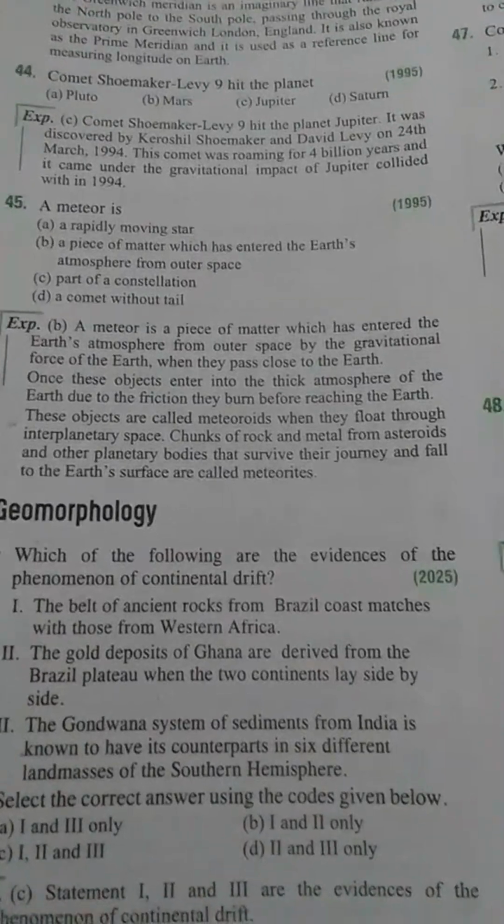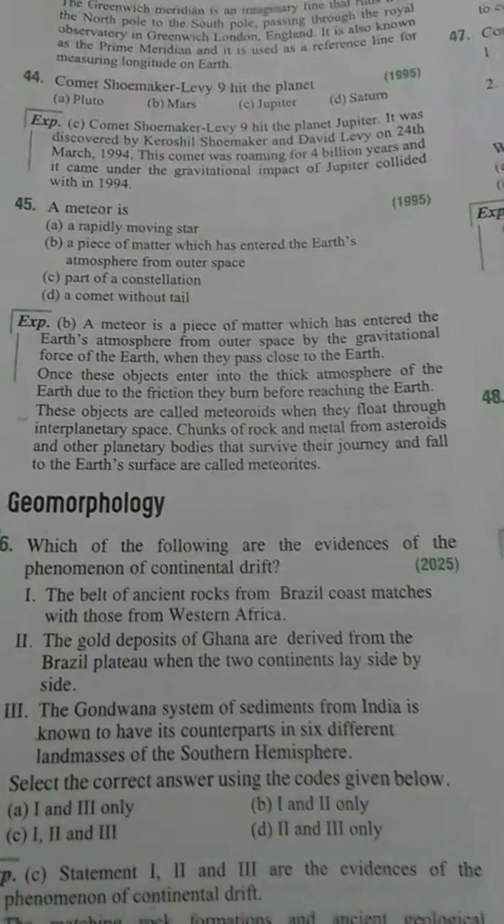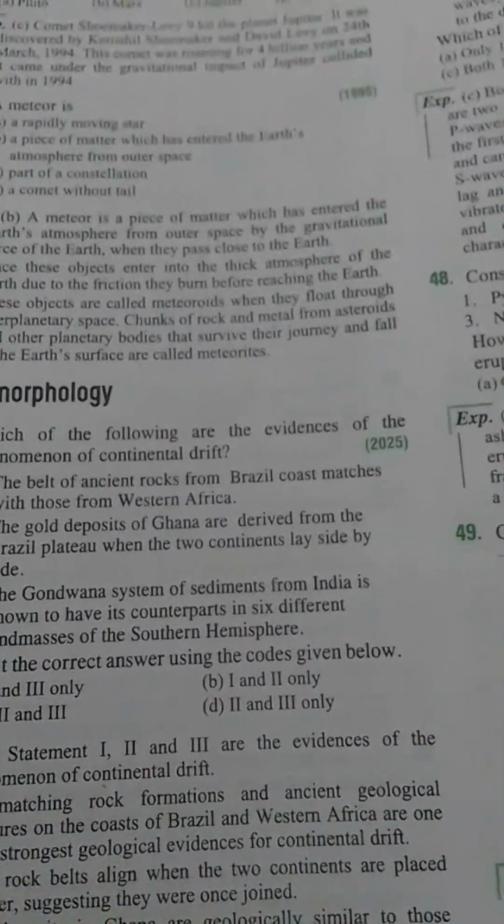A meteor is a piece of matter which has entered the Earth's atmosphere from outer space by the gravitational force of Earth. When they pass close to Earth and enter the thick atmosphere, due to friction they burn before reaching the Earth. These objects are called meteoroids when they float through interplanetary space.